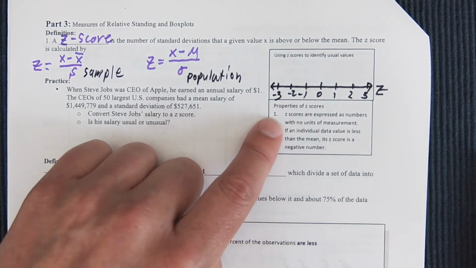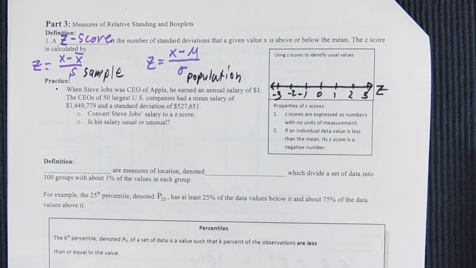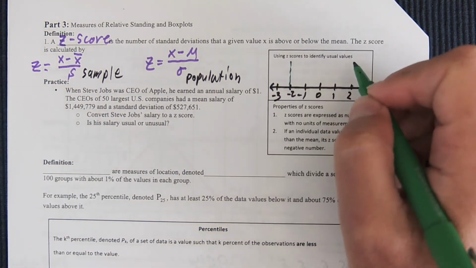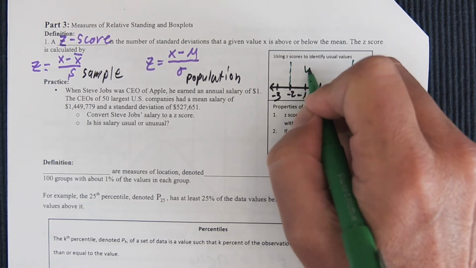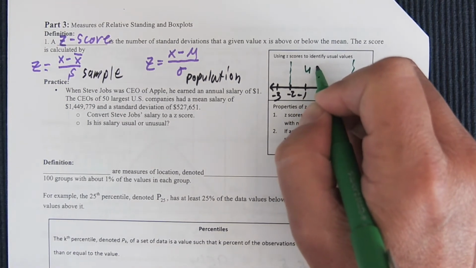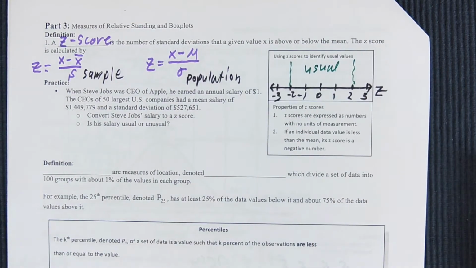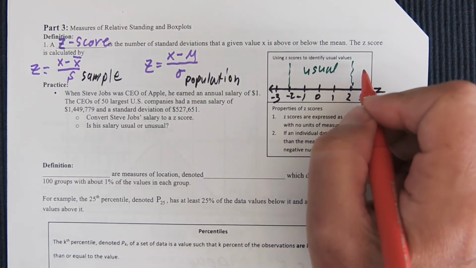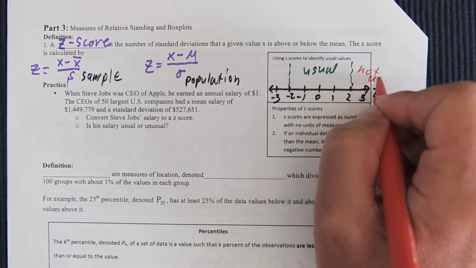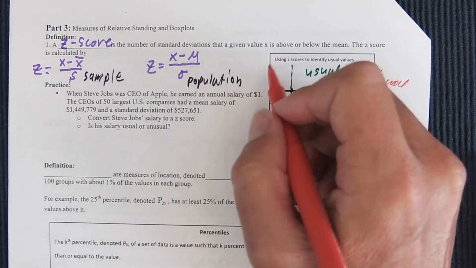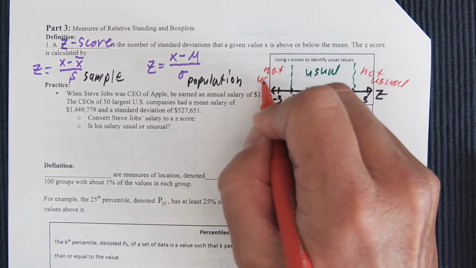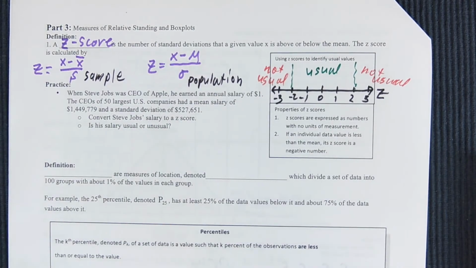And we have some properties to look at. And again, I want to make it clear. Let's put a little color here. So between -2 and 2, this is considered your usual. And out here is not usual, or unusual, when we're talking about normally distributed data.